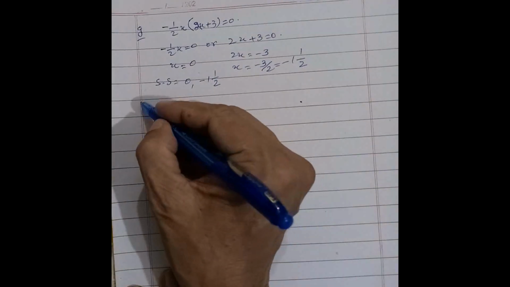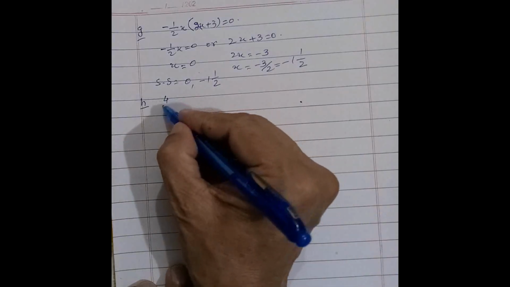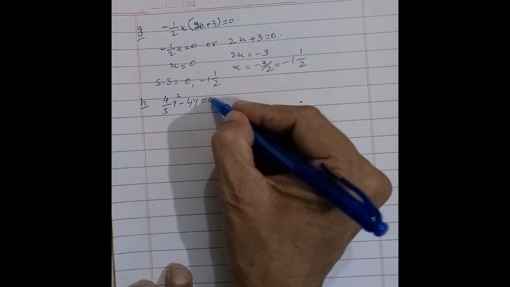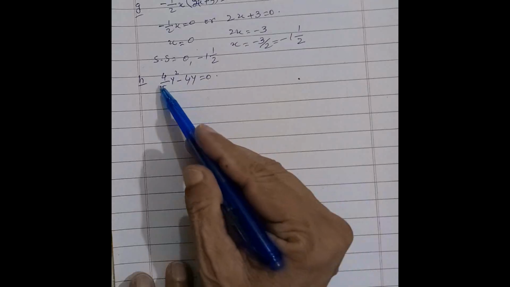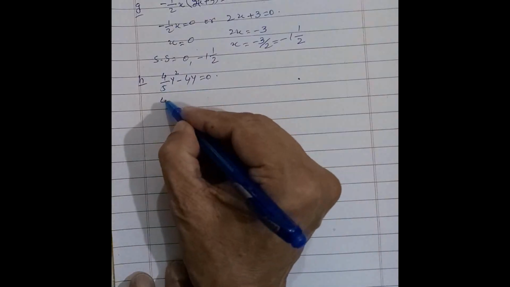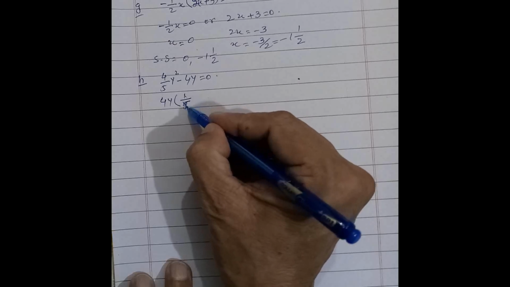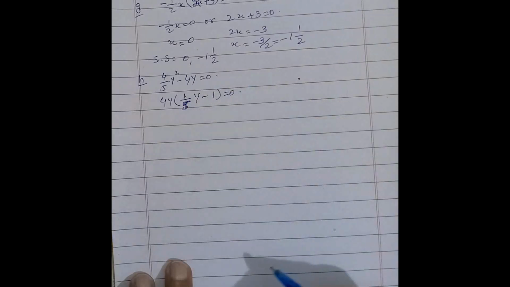The next question is H part, in which we have 4 over 5 y square minus 4y is equal to 0. In this question, we take common 4y. It is 4y bracket 1 over 5 y minus 1 is equal to 0.